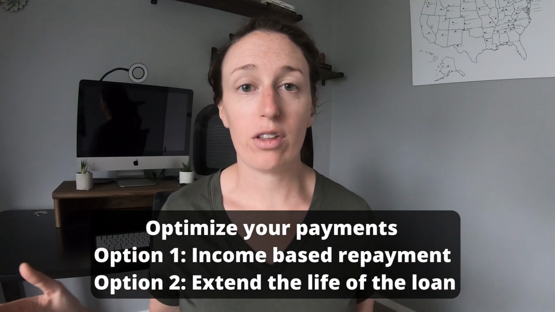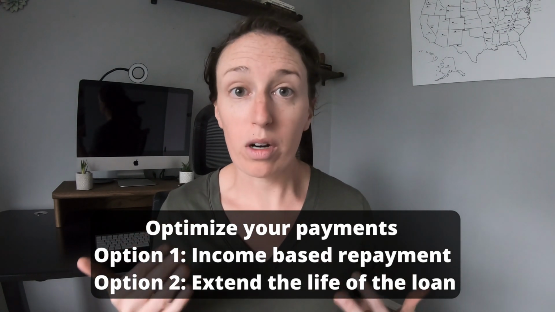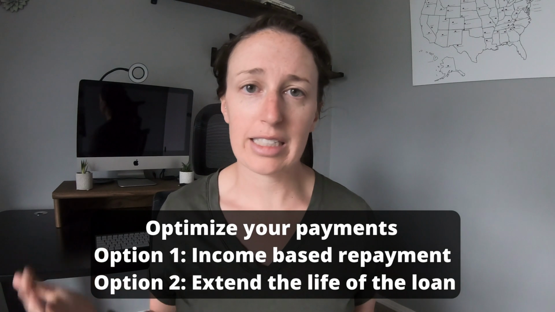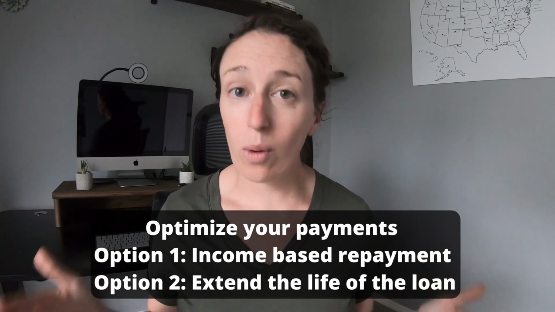If you extend the life of your loan, the amount that you're paying is actually going to go down, freeing up more cash for you to put toward the principal. So let's say you've got a loan at 10 years and your monthly payment is $500. If you extend the loan to 20 years, your monthly payment is now $250, but you've got an extra $250 or $350 or $400 that you can put specifically toward the principal. By extending the life of the loan, we're actually lessening the minimum payment, which is lessening the interest that we pay each month, freeing up more money that we can put toward the principal.